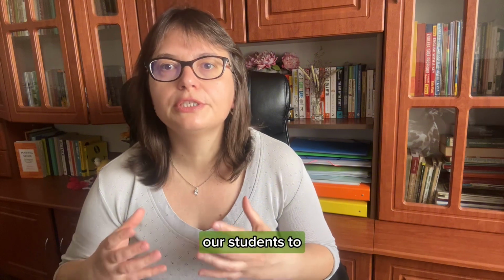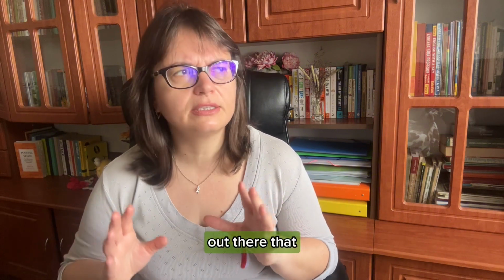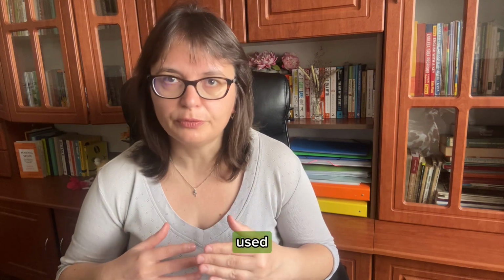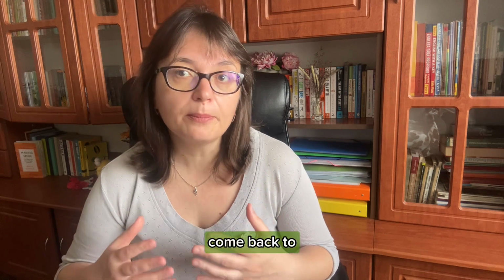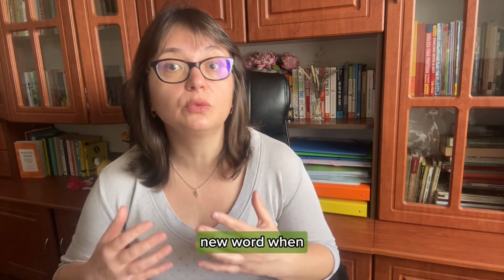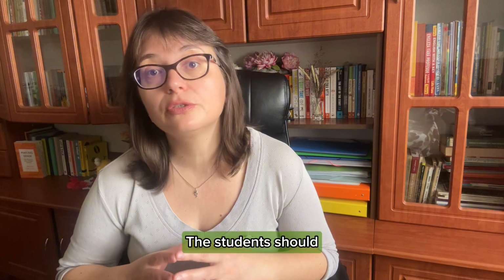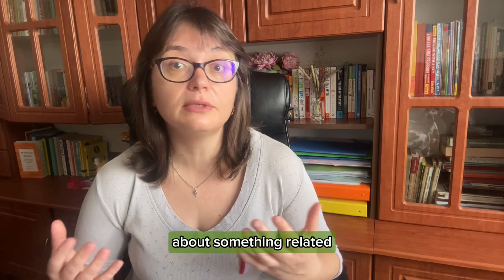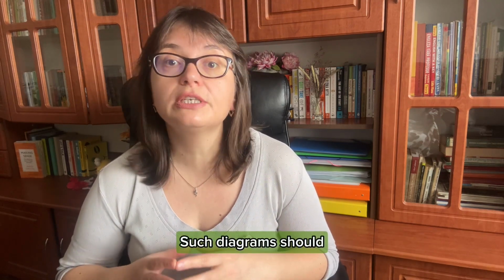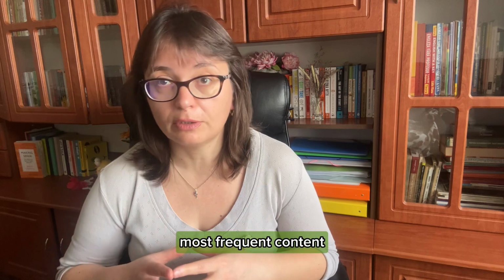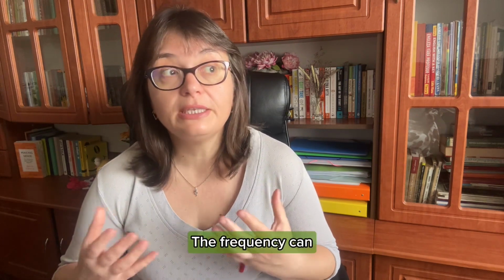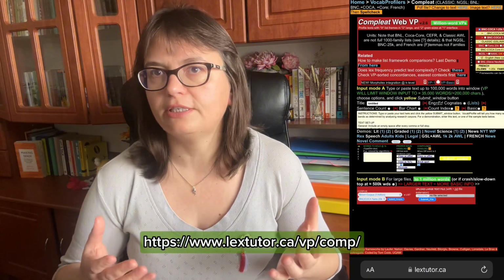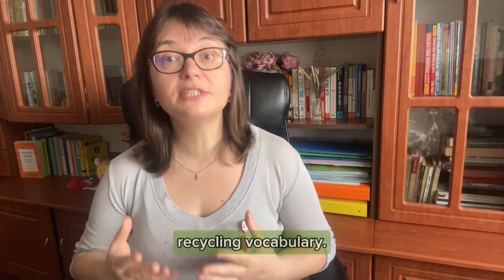Now, we don't want our students to write all the words that are used with home. At elementary levels, we begin with the most frequently used, and we encourage our students to come back to the word and add a new word when they come across one. The students should also be encouraged to use the diagram whenever they talk, write, or read about something related to home. Such lists should consist of the most frequent content words in English. The frequency can be easily checked with various websites like, for example, lextutor.ca. I think this can be a good way of recycling vocabulary.